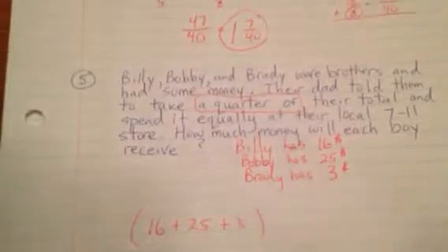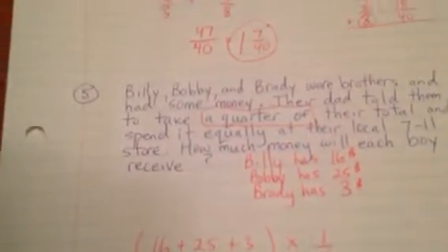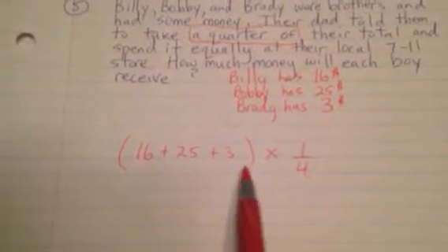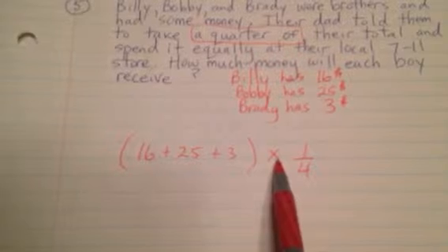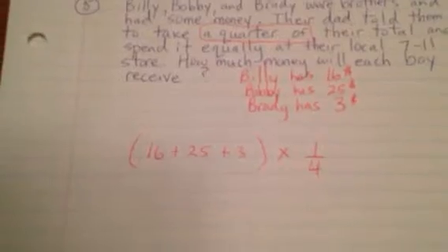A quarter of something means multiply by a quarter. You notice that if we did not put the brackets in, order of operations says we would multiply. If we didn't have these brackets, we would have multiplied the 3 times a quarter first, right? But the brackets show that we have to add this up first, then we multiply by a quarter.